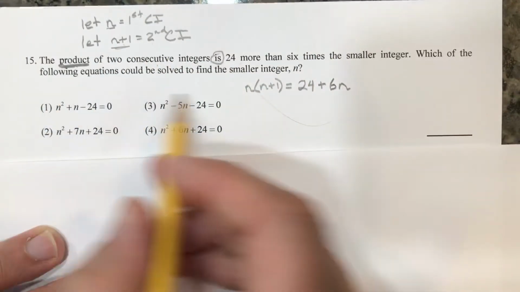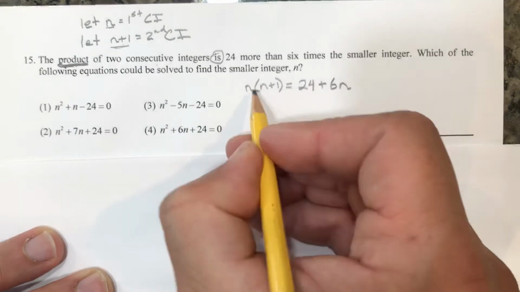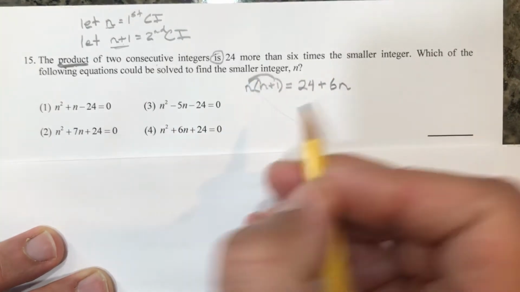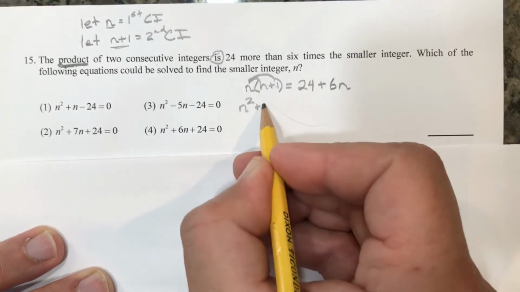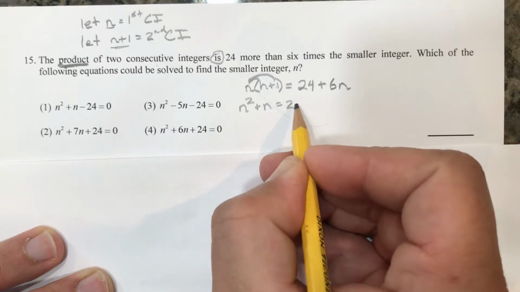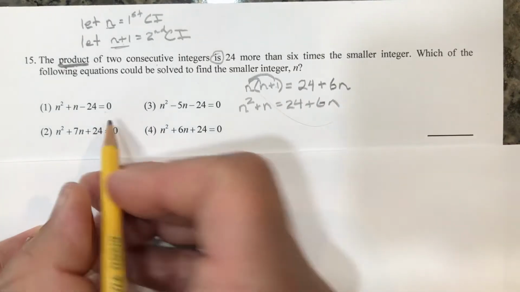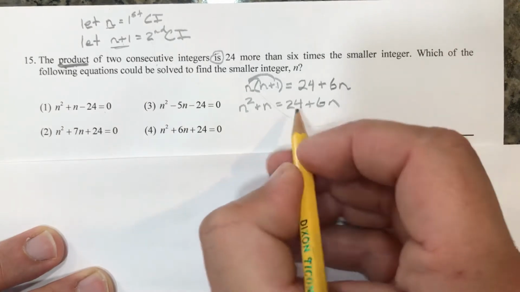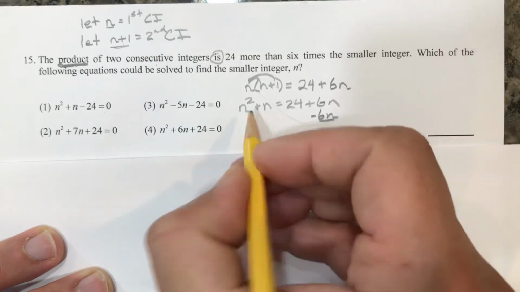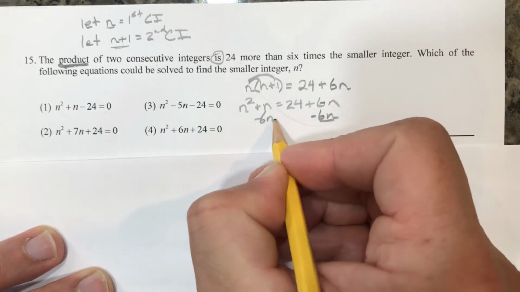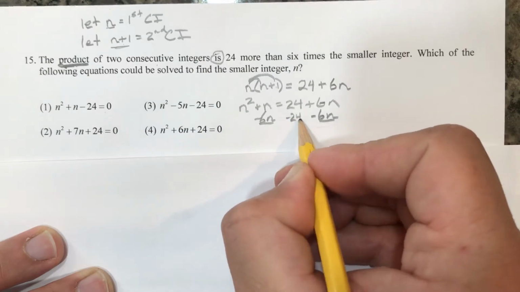All right, so which of these following equations could be used to solve for n? So we don't even have to solve this. We just have to clean it up a little bit. So n times n is n squared, n times 1 is n, equals 24 plus 6n. Now notice all of these say equals 0, which means I'm going to have to make an algebra move. I'm taking this 6n and subtracting it on both sides. And I can also subtract the 24 over at the same time.